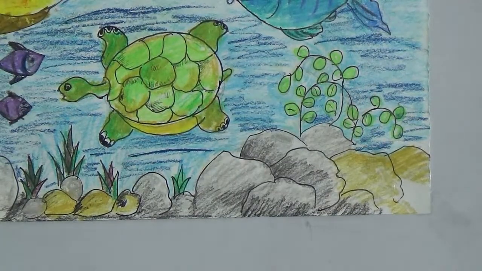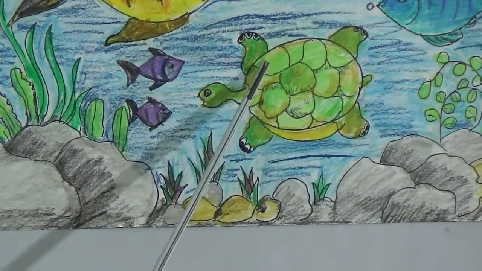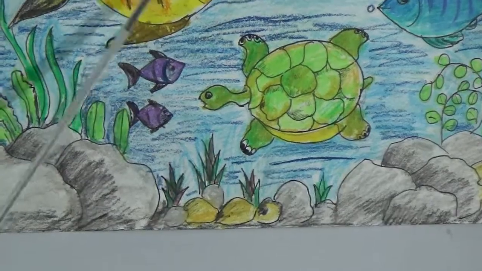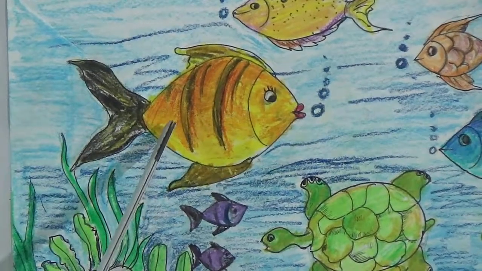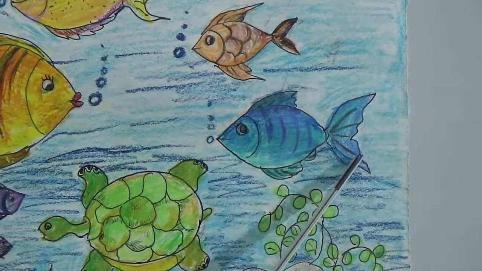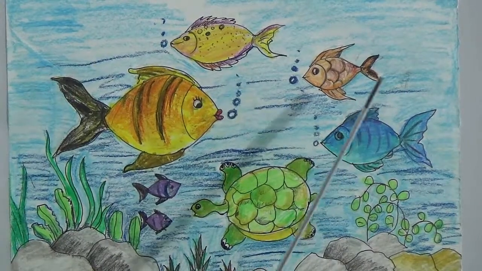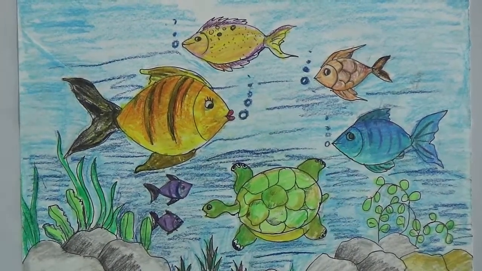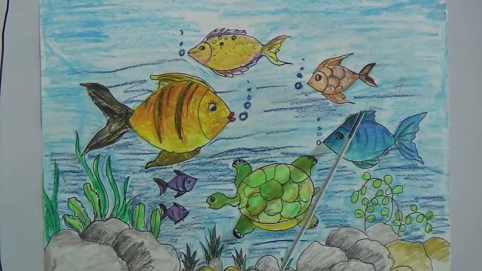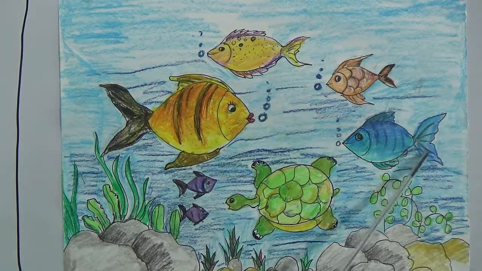After that I will color the tortoise by deep green, deep yellow, and then draw those lines. And in this fish I have used yellow, orange and black color. In this blue fish, look at this fish. Here the water is blue, but this blue is not like the water. How? First I use sky blue and some green and some purple color. Then I have used white color on this fish and mixed with them. Then I drew this line again with purple color, and these lines are black color.